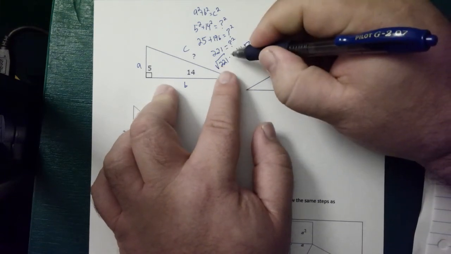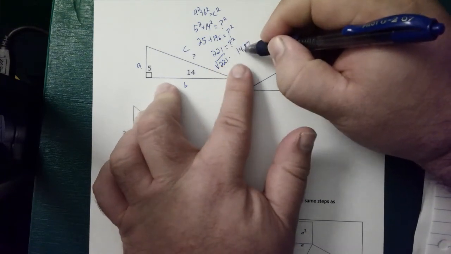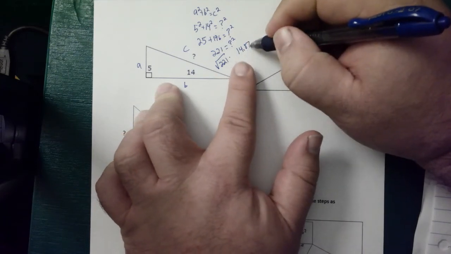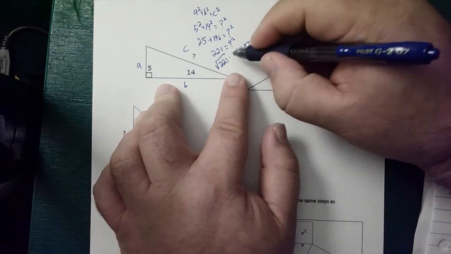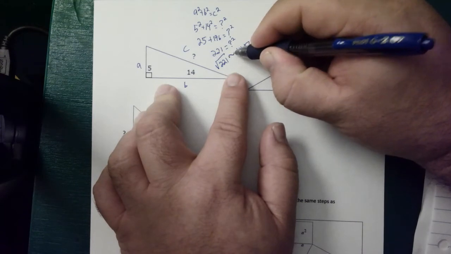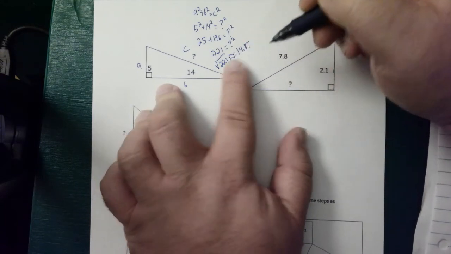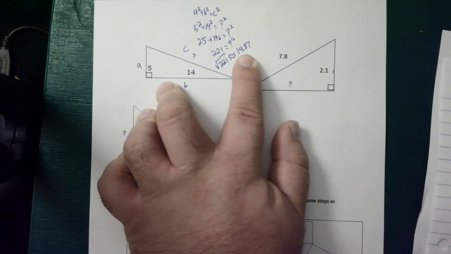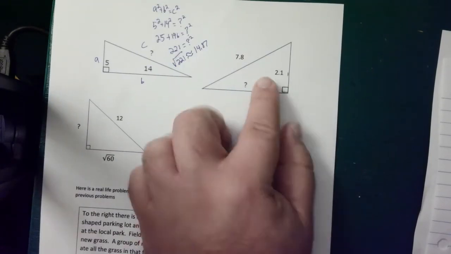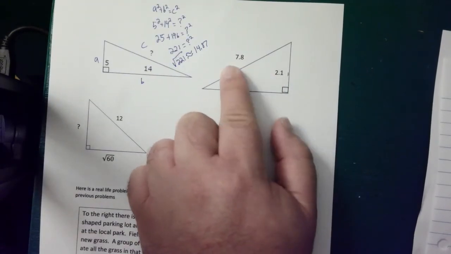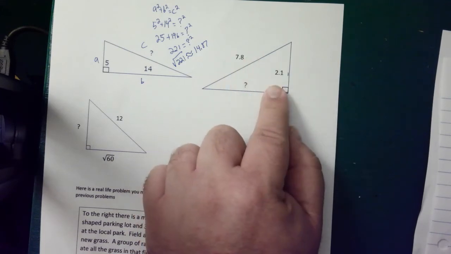Now, this does not equal that. This is kind of that. It's close to that. So what we do is we put the little about symbol. This is about that. With this one, you've got a decimal, so you're pretty much guaranteed you're going to have an about. Okay, so let's run through this one real quick.